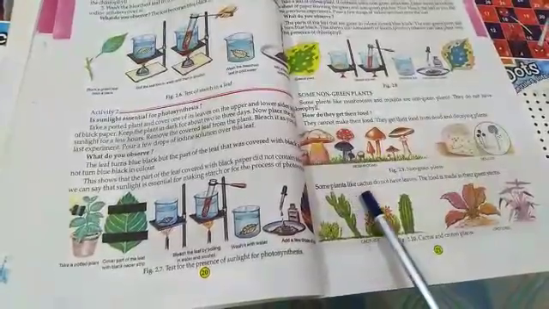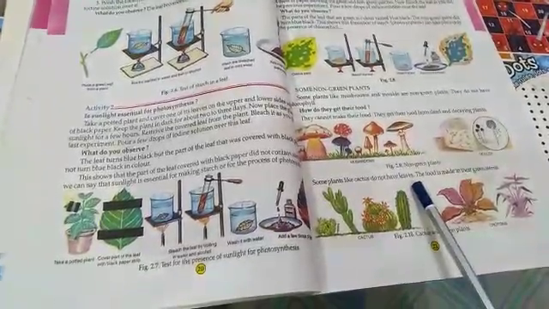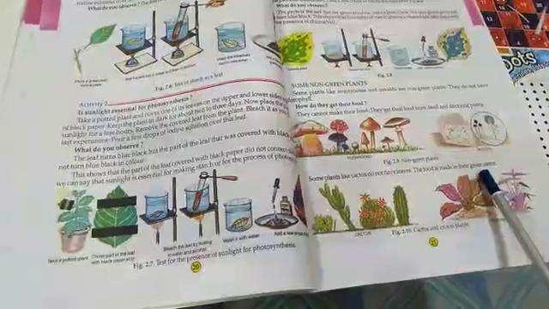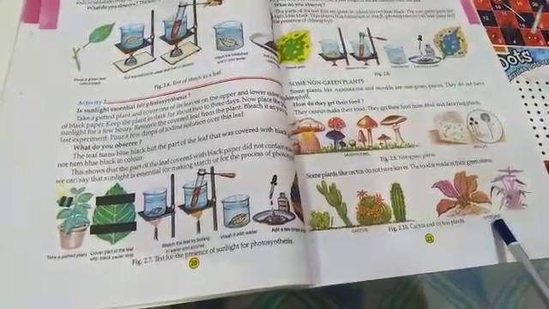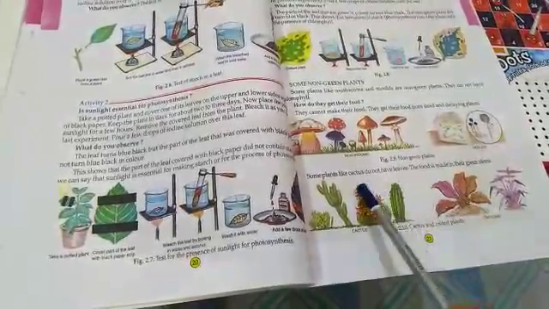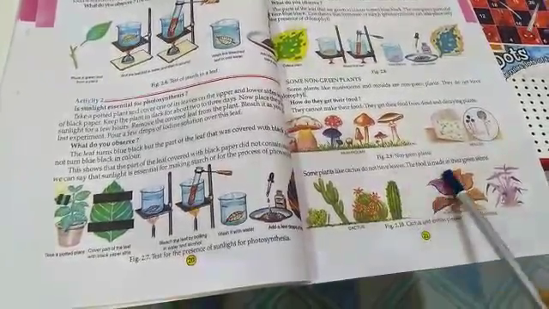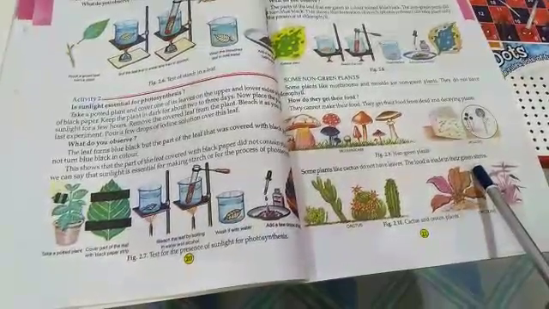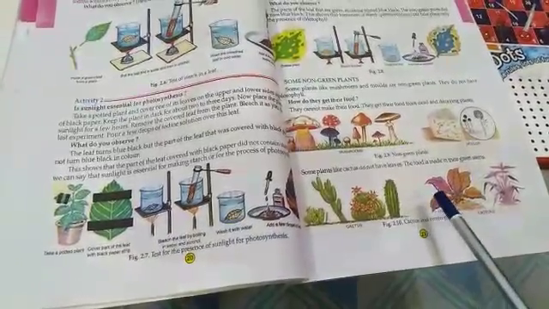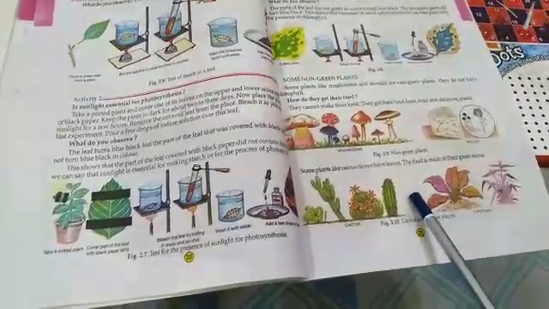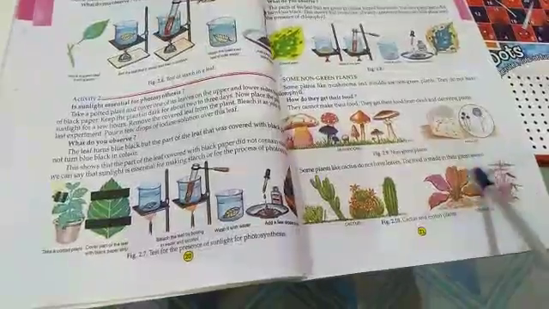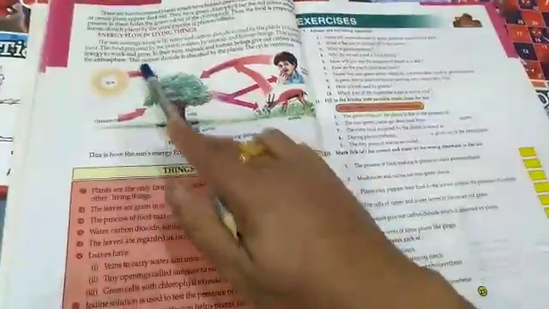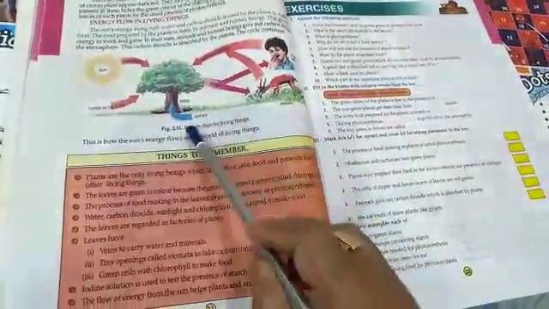Some plants like cactus also do not have leaves. The food is made in their green stems. Okay, cactus and crotons, these are plants that do not have leaves. The food is made in their green stems, so they store their food in their stems. Okay, clear? So the last topic is energy flow in living things.